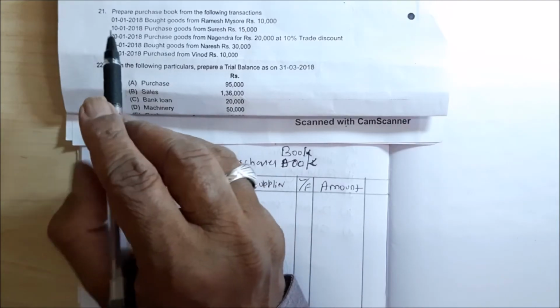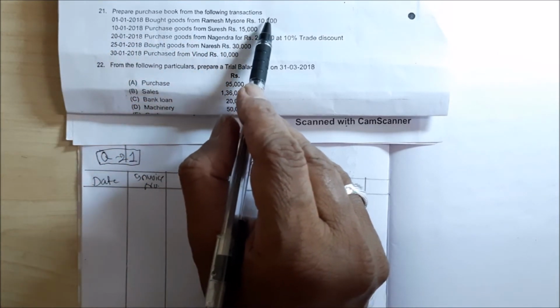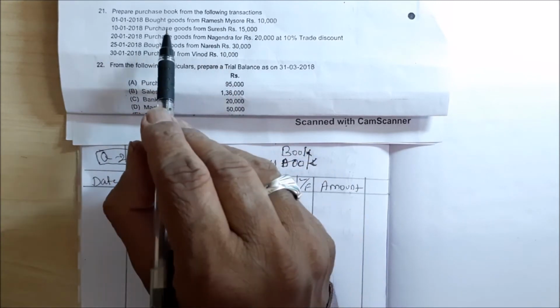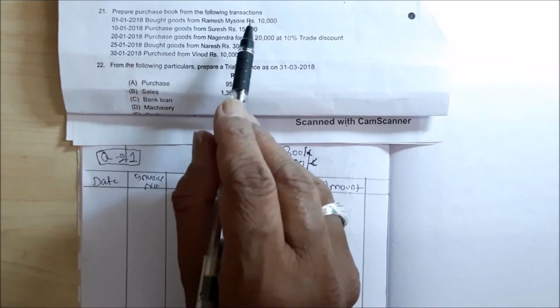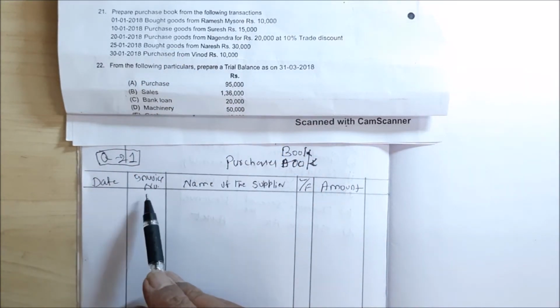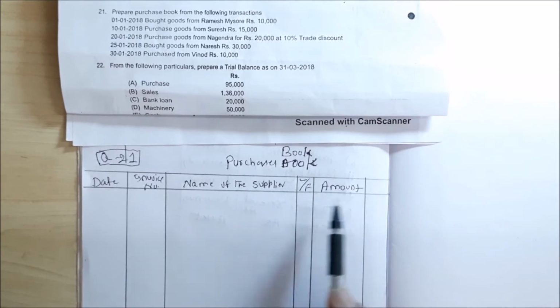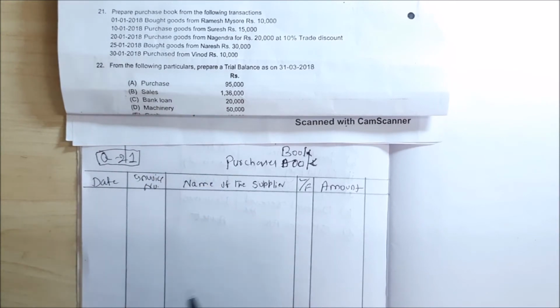Now the next problem is the 21st problem. Prepare purchases book from the following transactions. I hope you know that it is called a subsidiary book. Purchases book is one of the subsidiary books. Where we have to prepare purchases book, for that: date, invoice number, name of the supplier, LF, amount. It is very simple. Invoice number, if it is given in the problem, you write. Otherwise, you can write different invoice numbers. You write 30, 45, 102.